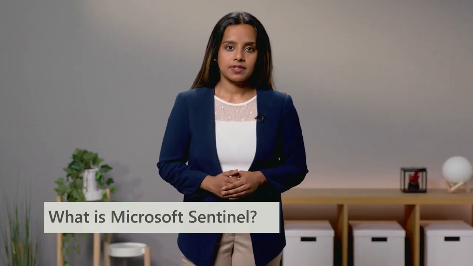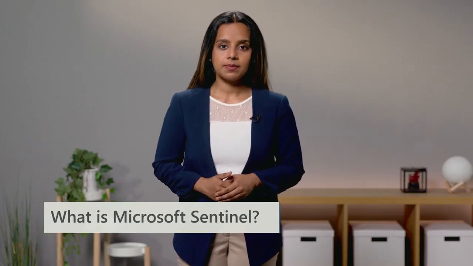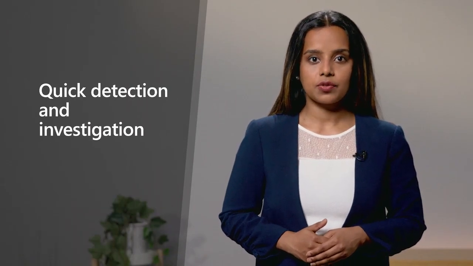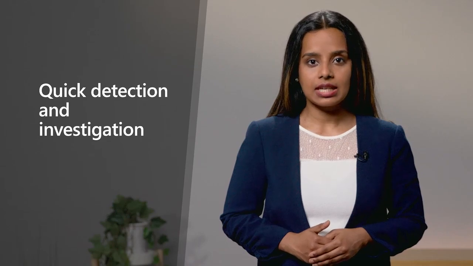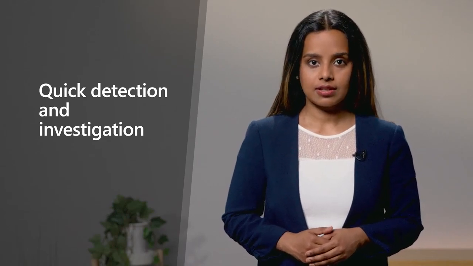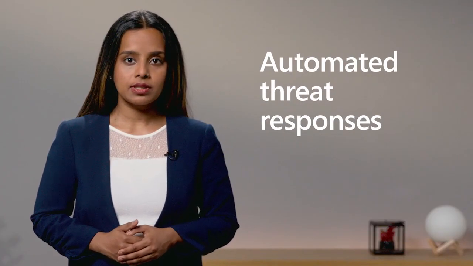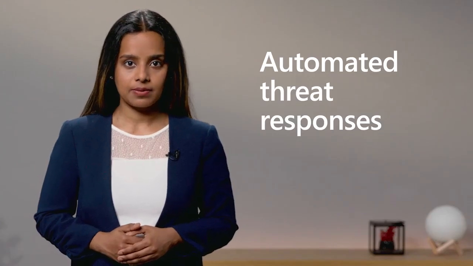Now, what is Microsoft Sentinel? It is a cloud-native SIEM system designed to help security operations teams gain security insights across the enterprise by collecting data from virtually any source. It enables quick detection and investigation of threats using built-in machine learning and Microsoft Threat Intelligence. Think about how this could streamline your threat detection process. Microsoft Sentinel also automates threat responses through playbooks and Azure Logic Apps integration.